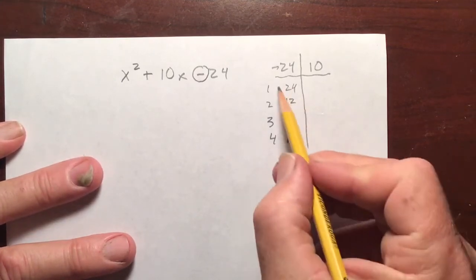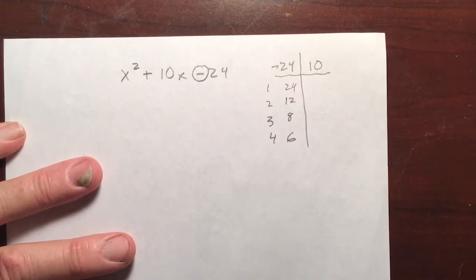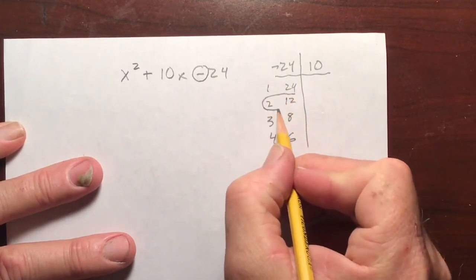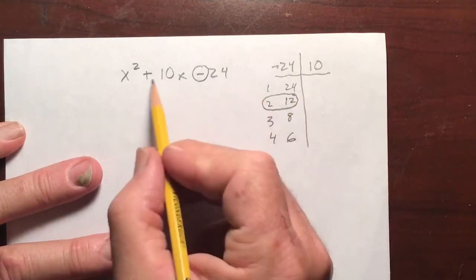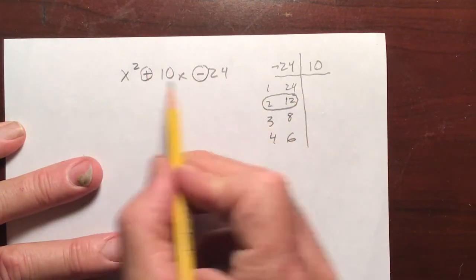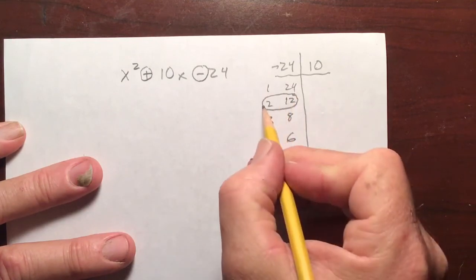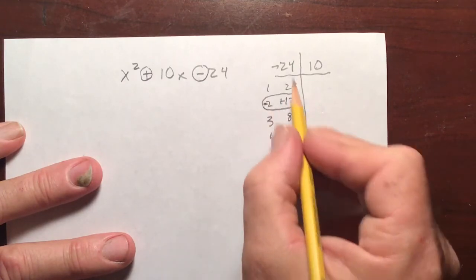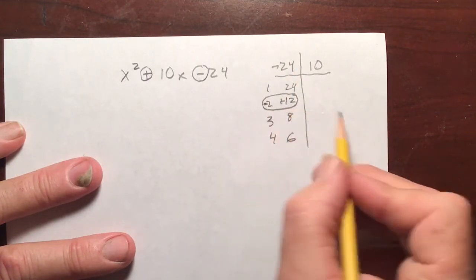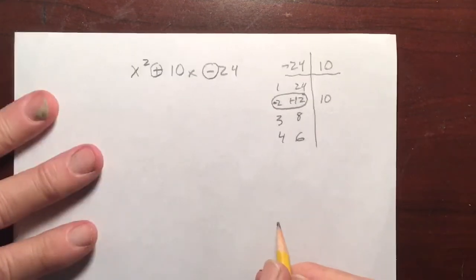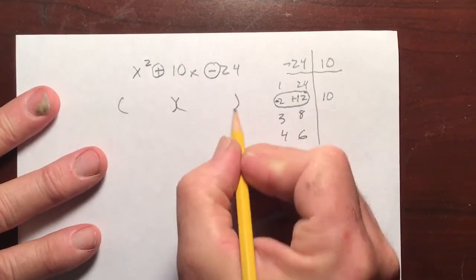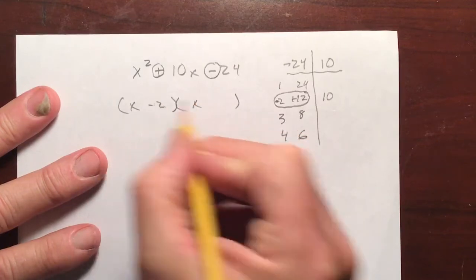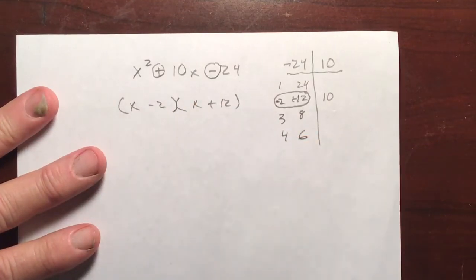So I'm looking for the difference between these pairs of numbers, and I'm looking for a difference of 10. Which one of these has a difference of 10? This one right here. Now, looking at this sign here, this tells me the sign of the larger number. So this is negative 2 and positive 12. When you multiply them, you get negative 24, and negative 2 plus 12 gives you 10. Then again, we just plug them in: x minus 2, x plus 12. And you're done.